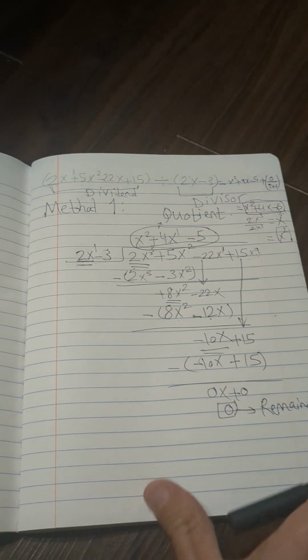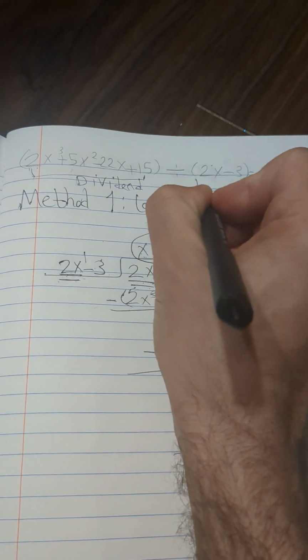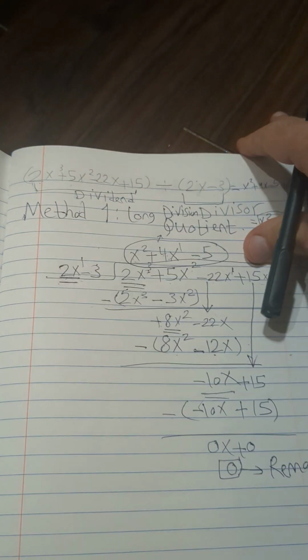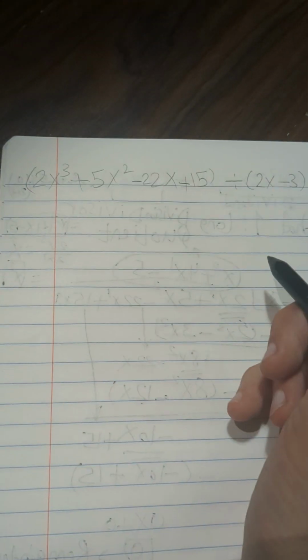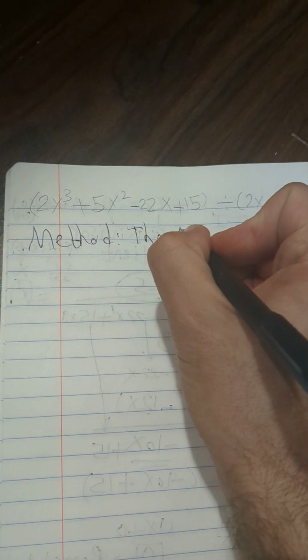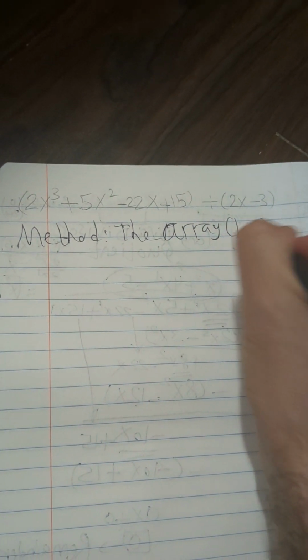So this is the first method called the long division method. Let's go to the second method with the exact same question here. All right, so we have the exact same question. Method 2 is going to be the array. Let's just put the array, or some people call it the box division.